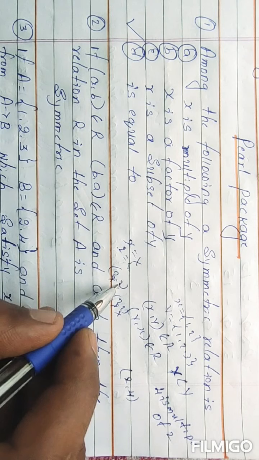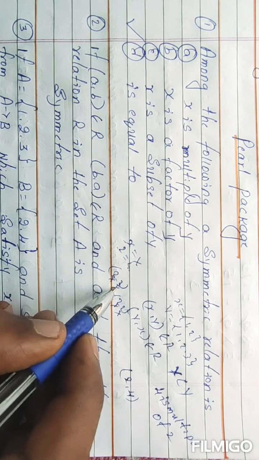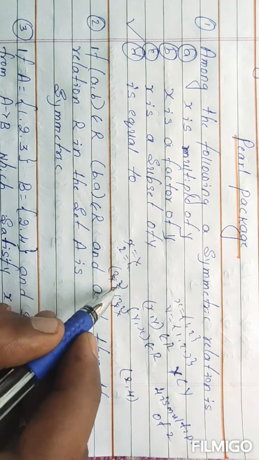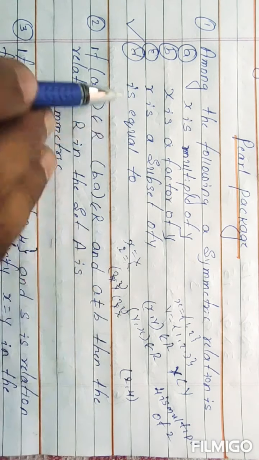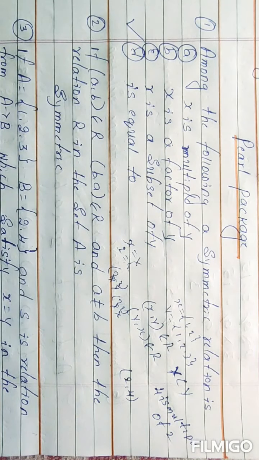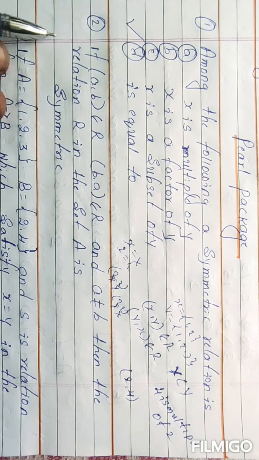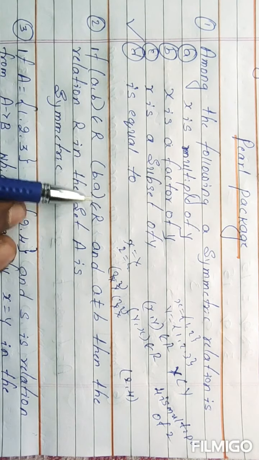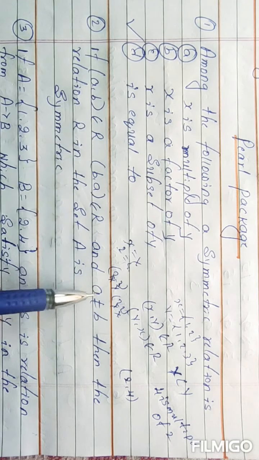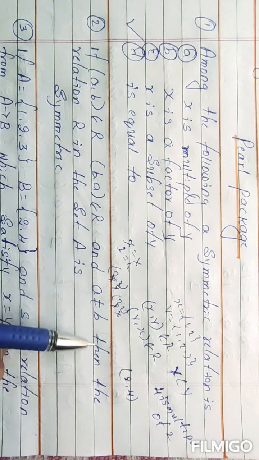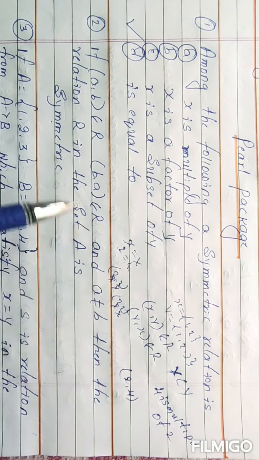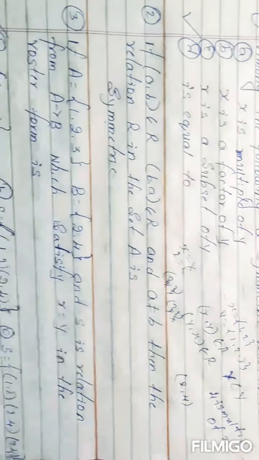If x and y are equal, then y and x are also equal. (x, y) belongs to R, (y, x) belongs to R, so it satisfies the symmetry condition (a, b), (b, a). Therefore, equality satisfies the symmetry condition. Next, if (a, b) belongs to R and (b, a) belongs to R, that is the symmetric condition, but a is not equal to b, then the relation is said to be symmetric. If a equals b, that is antisymmetric.